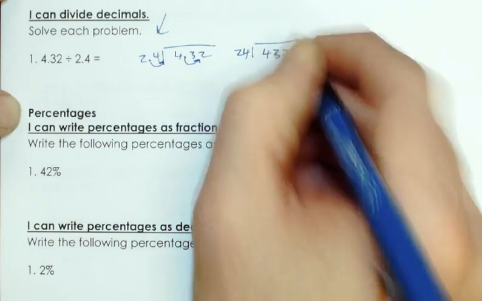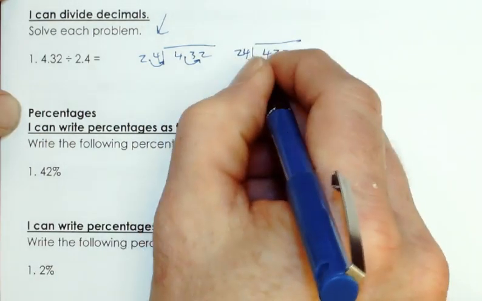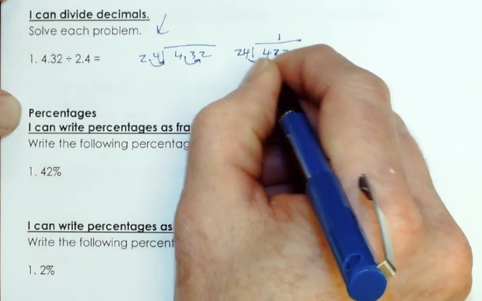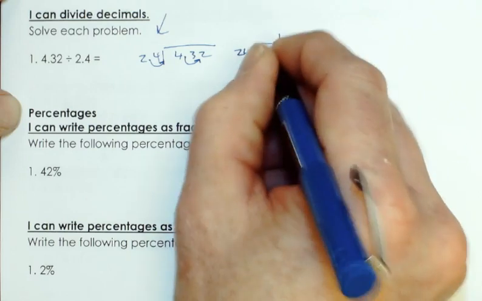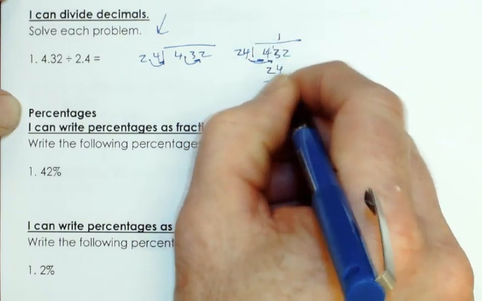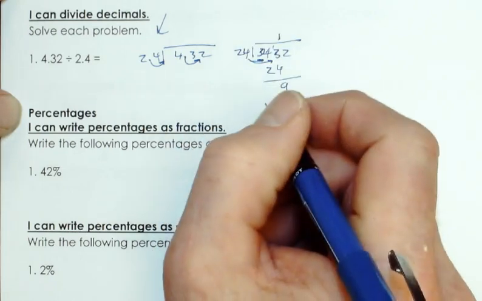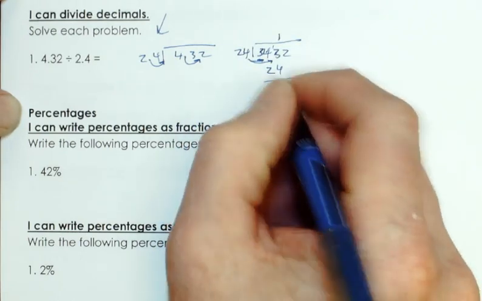432. So let's think about that. Does 24 go into 4? No, it does not. Does it go into 43? It goes in there 1 time, so let's put down the 24. I'll trade here. So 13 minus 4 is 9. Now this is a 3. 3 minus 2 is 1. So I have 19 left over.